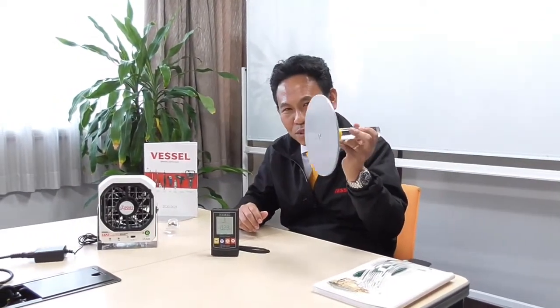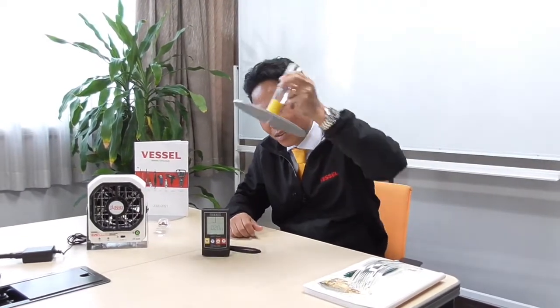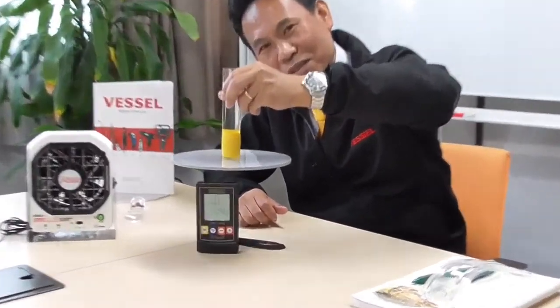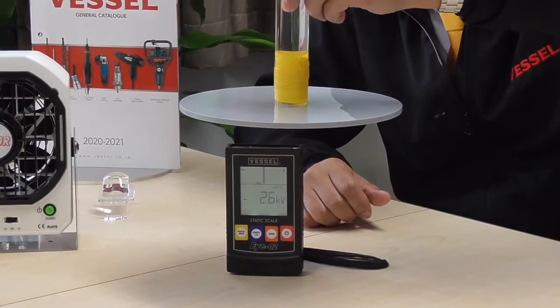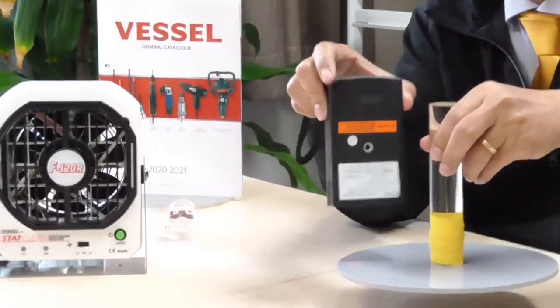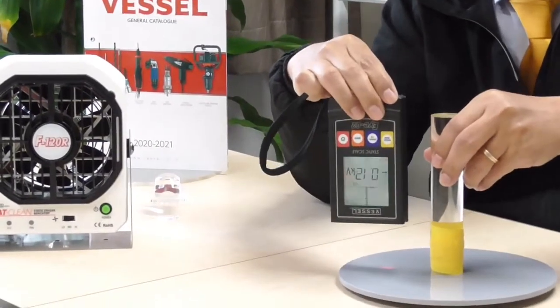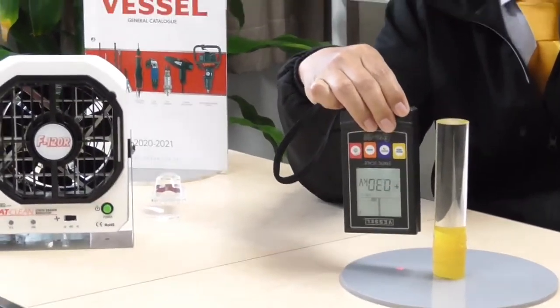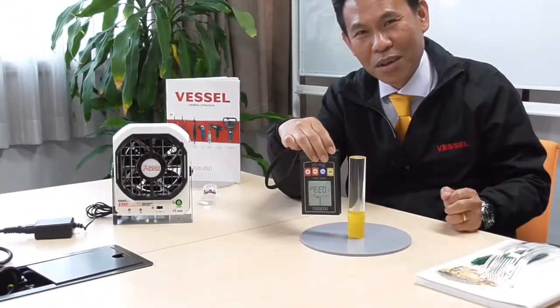Okay, let me explain how to erase static from the product. This one is the non-conductive material, and now there's static. But when you put it on the table, the static is gone.